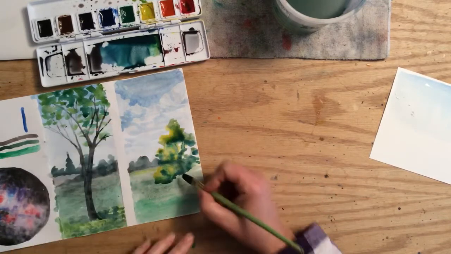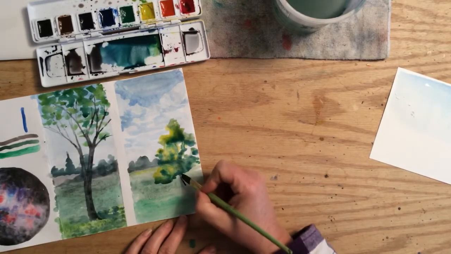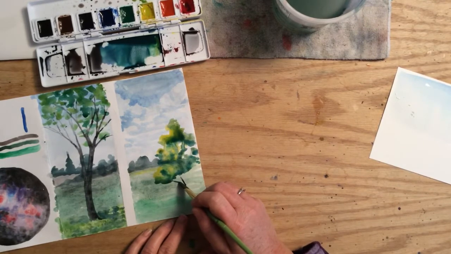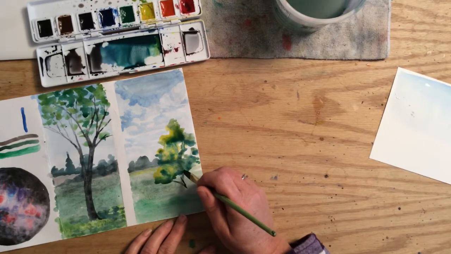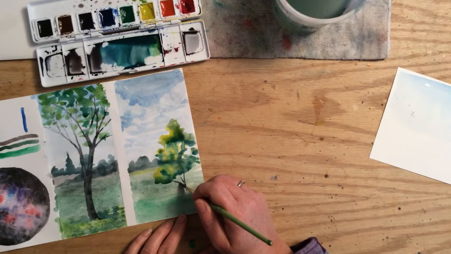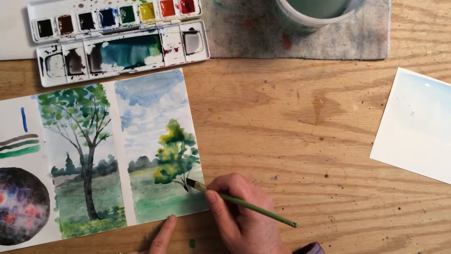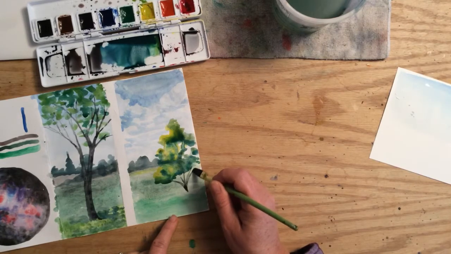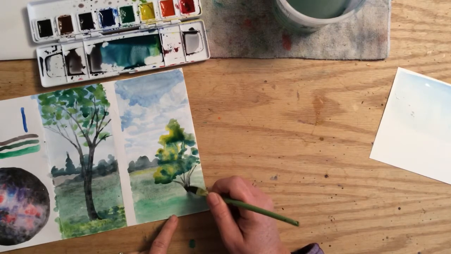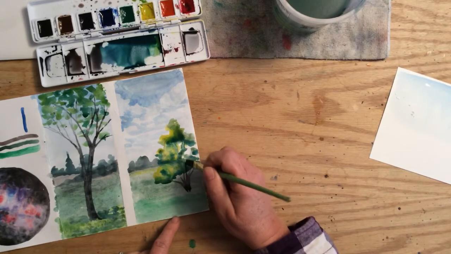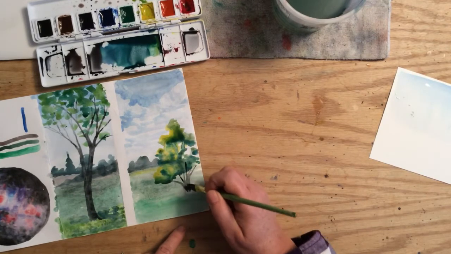This is still really wet for me up top, so I am going to try to not bump that because I will just make a mess. I'm using my paintbrush sideways here, and I'm just building my branches so that they make sense. I have too many, I think, but it's too late now.